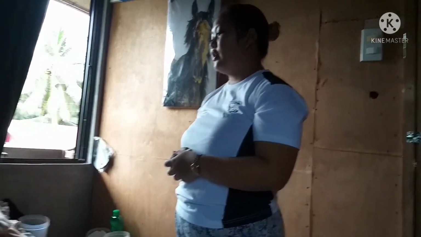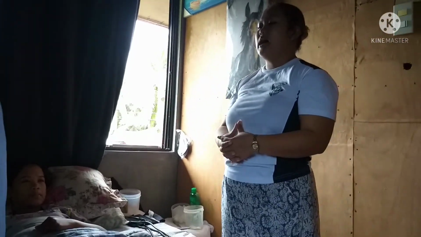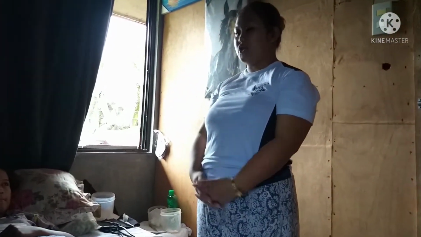Next is cardiac rate or apical pulse. Procedure. Explain the procedure to the patient or significant others. Elicit cooperation from the mom. Today I will be getting your cardiac pulse or apical pulse. Assist the client to a supine position.